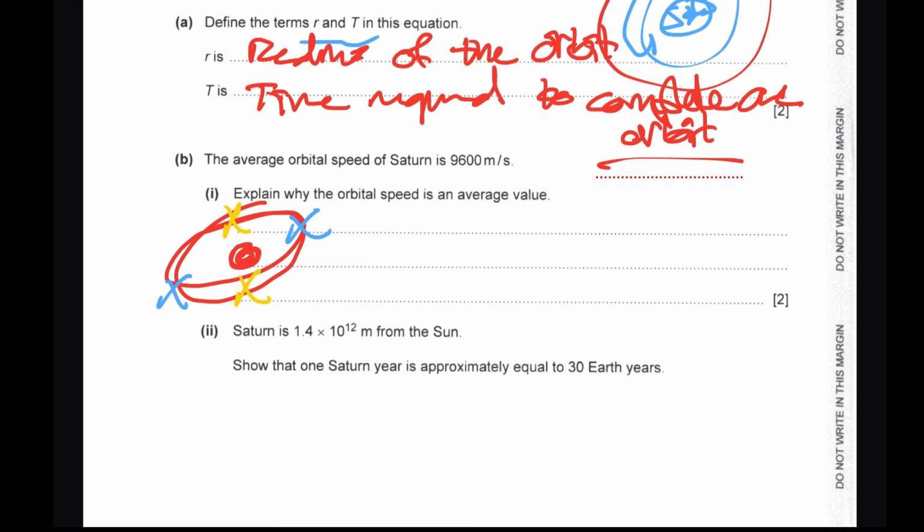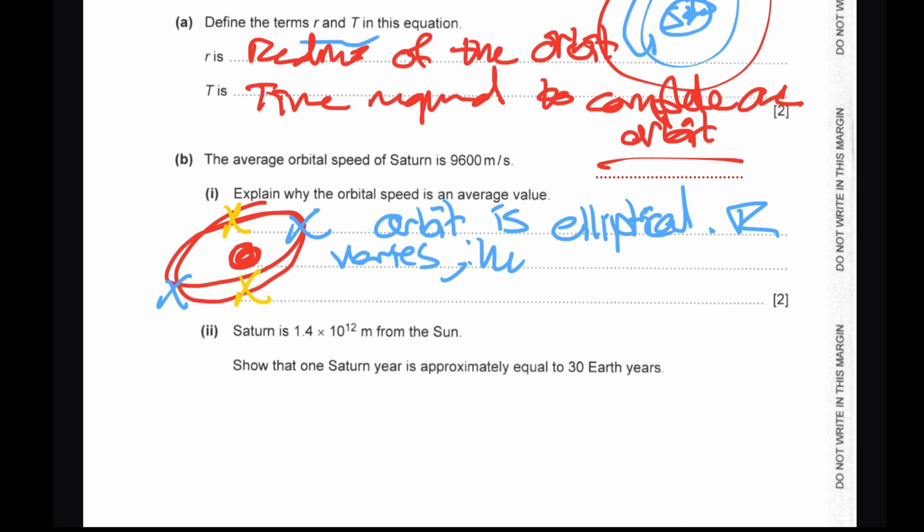What you write is that the orbit is not circular, it is elliptical. R varies, hence v varies. If you want, you can say a little more, like if r increases, then v decreases.